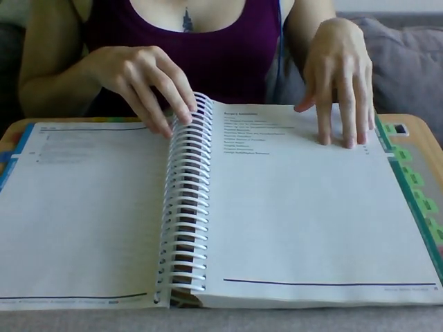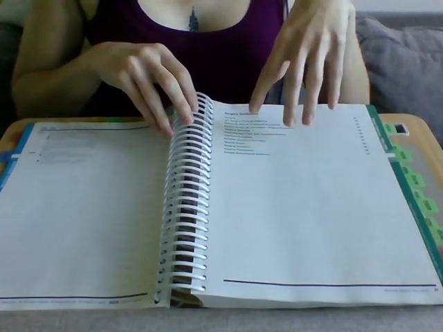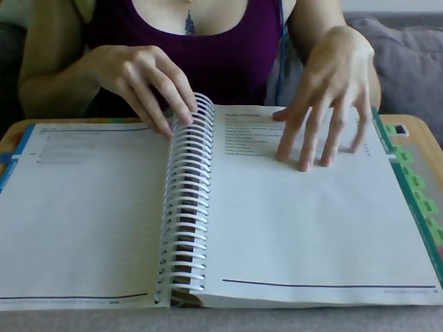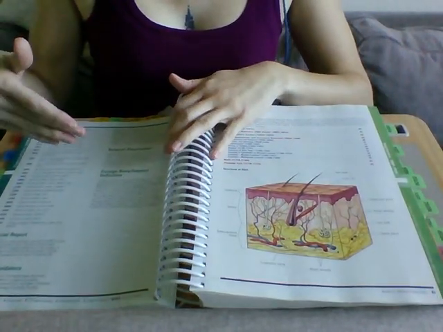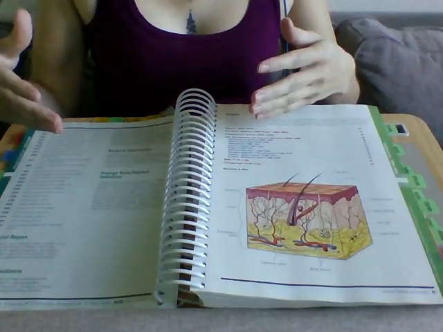Next is your surgery tab. Surgery, SURG, goes on page 79. And don't mind me if I mispronounce words. I am a little dyslexic.